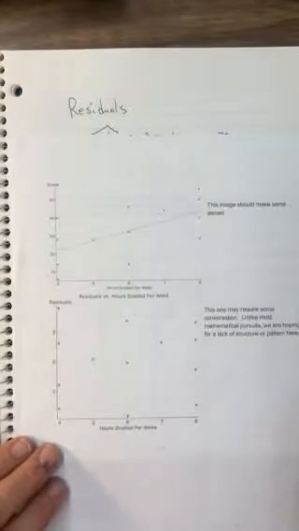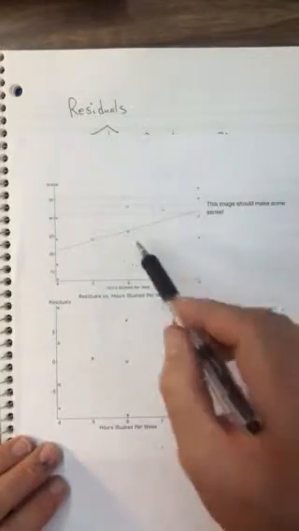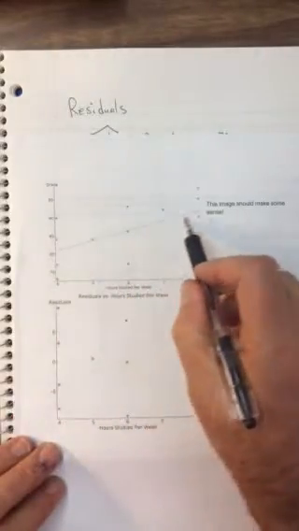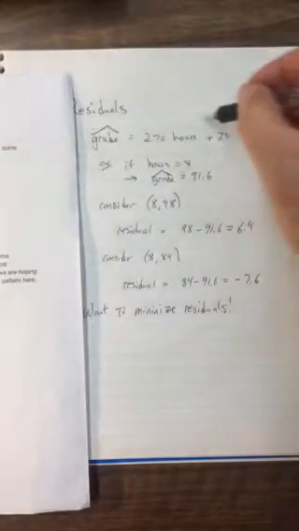So when we ask our calculator to do the linear regression, it has, for you, laboriously gone in and found this line right here, which is the same as this line right here. It's a linear equation. Here's the equation form, graph form. It's found that line to minimize the residuals.